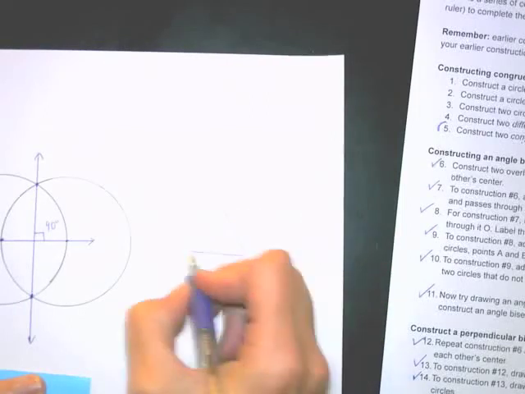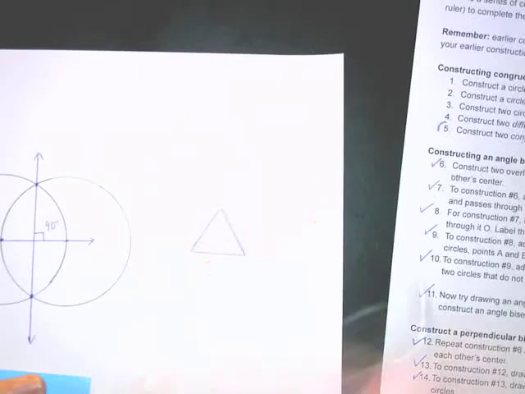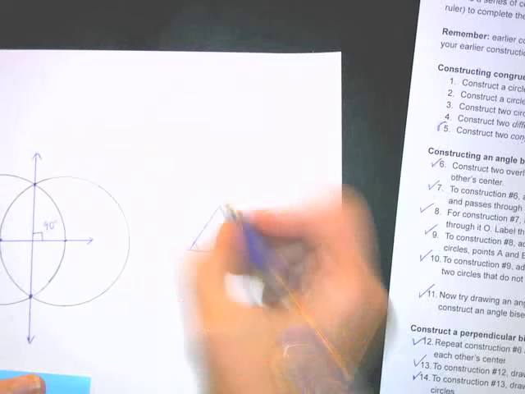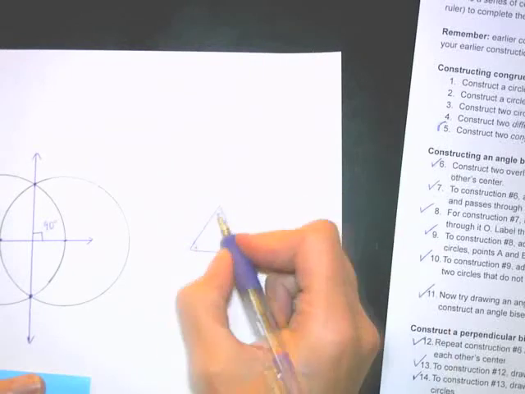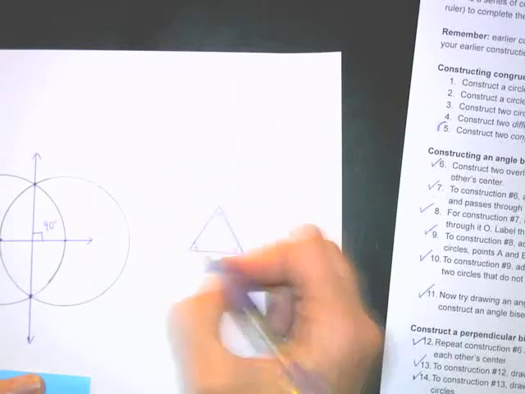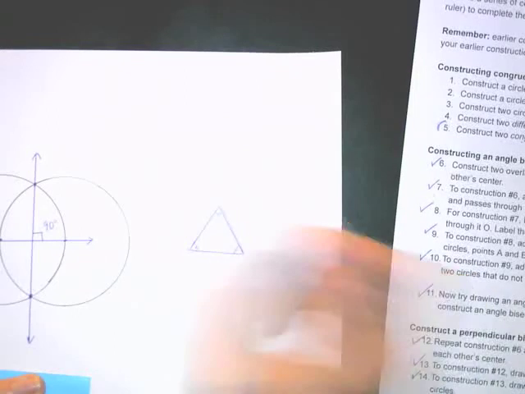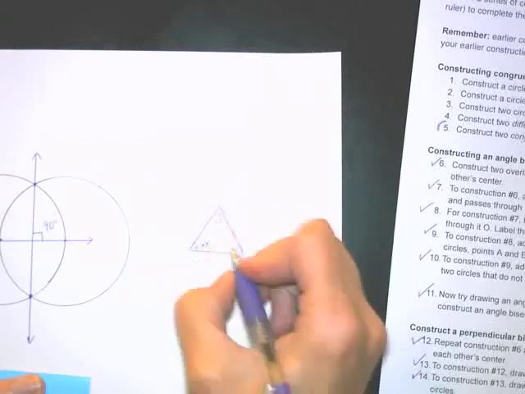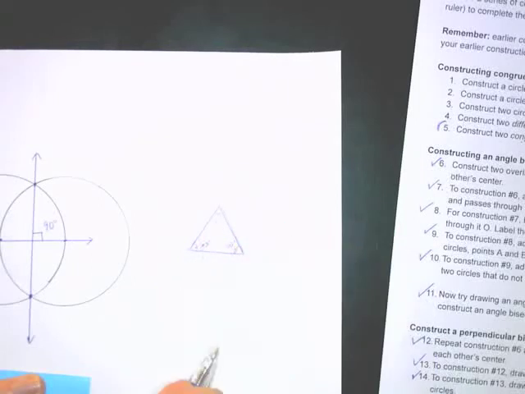So here's your equilateral triangle, and it's possible to construct that with your compass. If you remember that all three angles inside an equilateral triangle are congruent to each other, and that the angles inside a triangle have to add up to 180 degrees, we know that each of these angles must be 60 degrees. So you have already constructed some 60-degree angles.